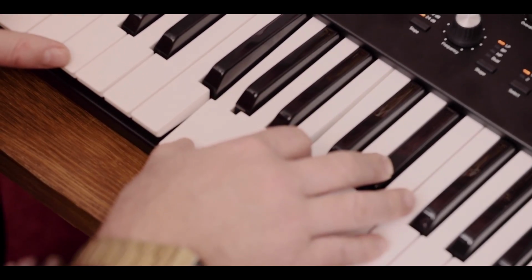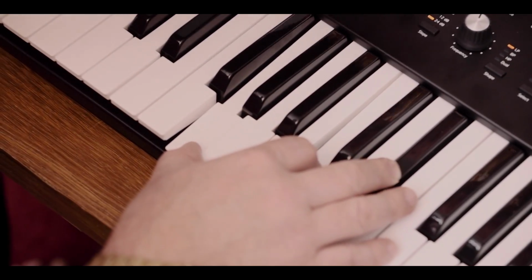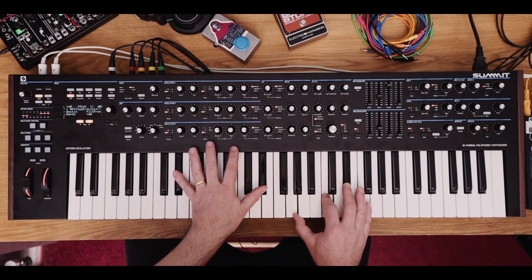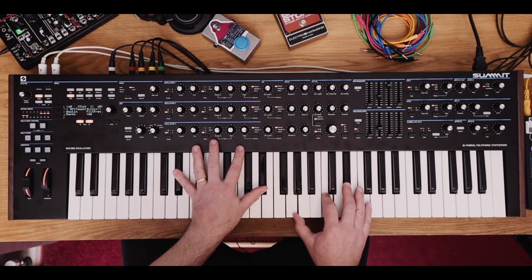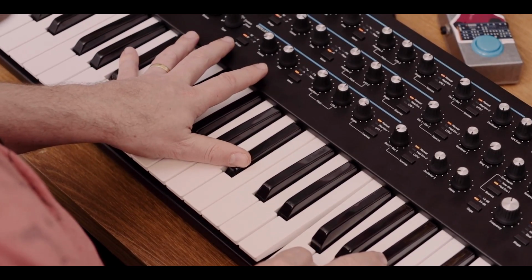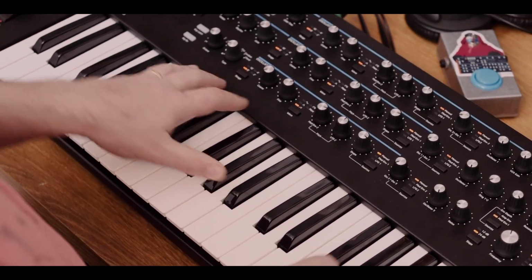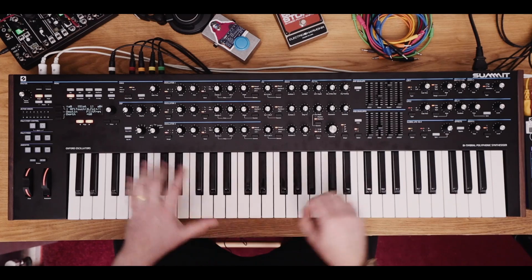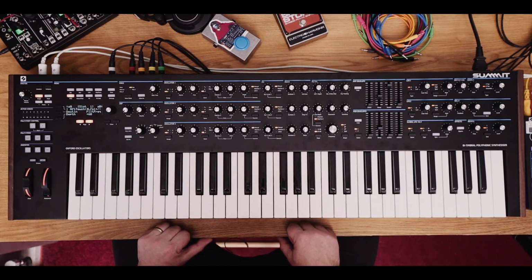So here with no aftertouch pressure, no LFO, adding a bit of aftertouch pressure. So aftertouch is a great way of getting additional performative control over the Summit.